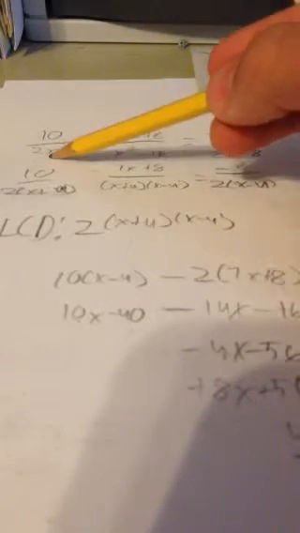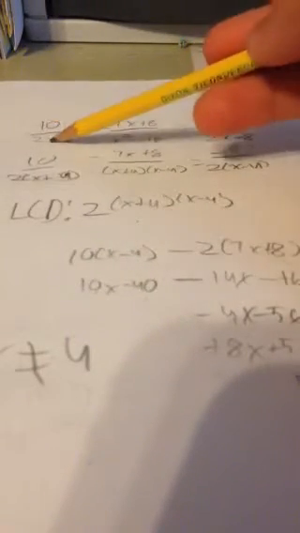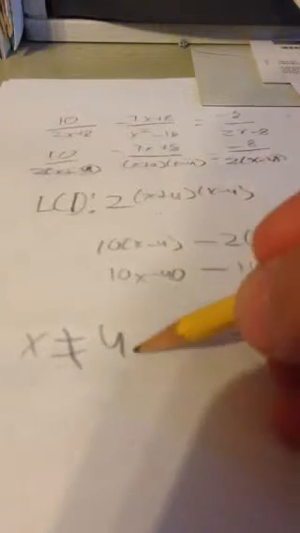And as you can see, that is not an exclusion, because the exclusions would be 4, because 2 times 4 minus 8 equals 0. And then it also wouldn't be negative 4, because 2 times negative 4 plus 8 equals 0. So as you can see, it's neither 4 comma negative 4, so that's your answer, x equals 6.